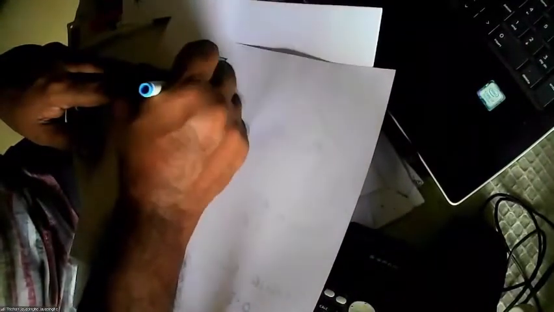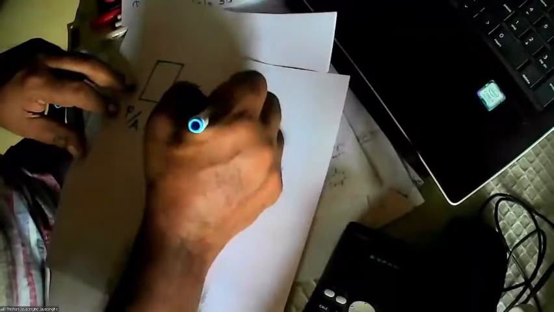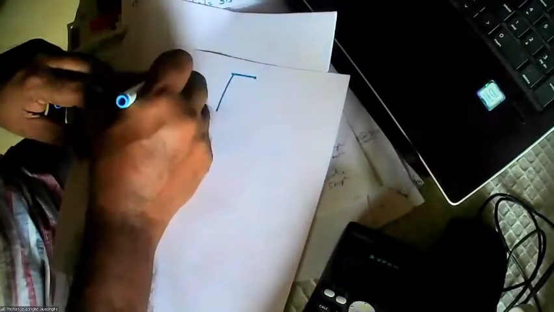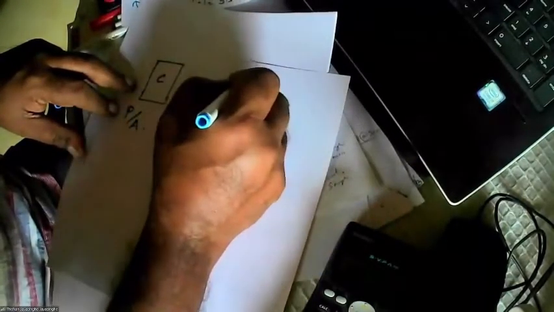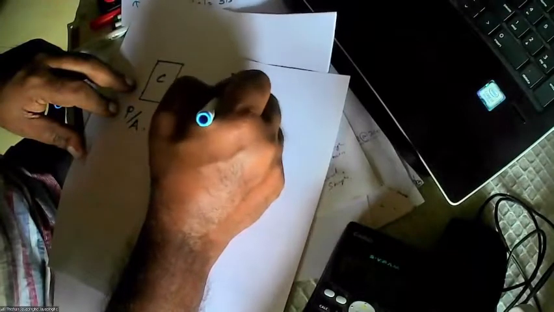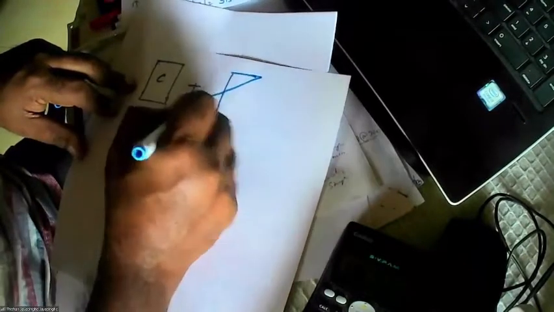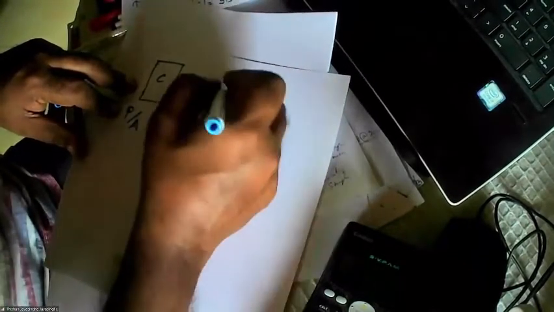We have to find a pre-stressing force. This P over A, plus we have a stress, this compression, this tension. Compression is positive, tension is negative.